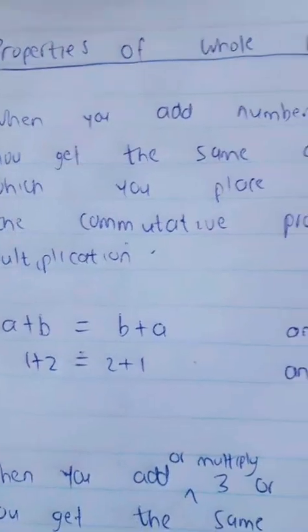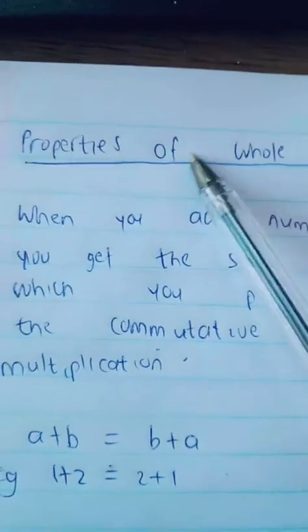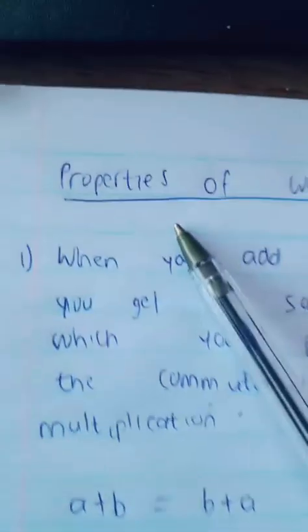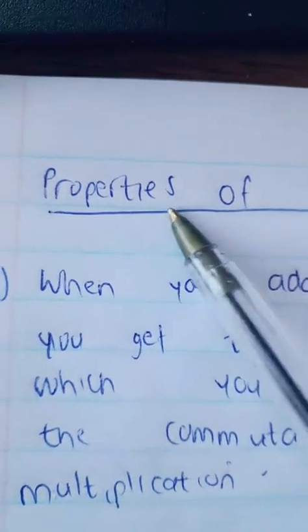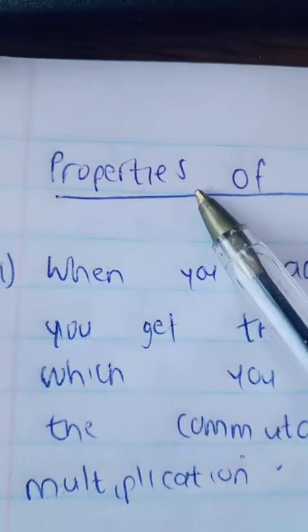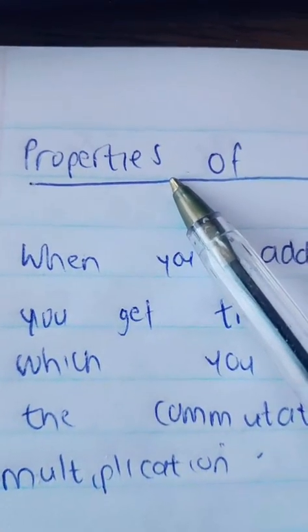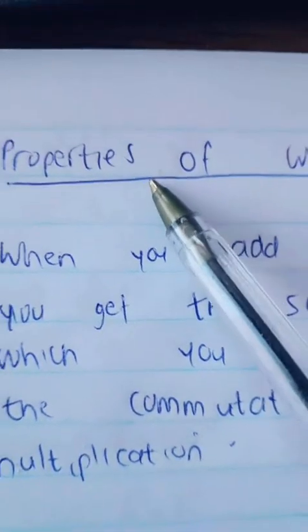So today we'll be looking at, just before we jump into what we actually have scheduled for today, we are going to revise something that is usually done in grade 8 that has to do with properties of whole numbers. So this is for grade 9, like I said. Those who are going to grade 9 next year for maths, this is for you.